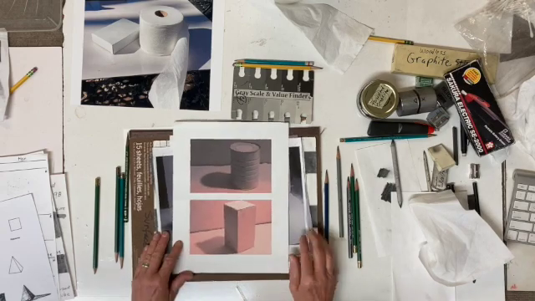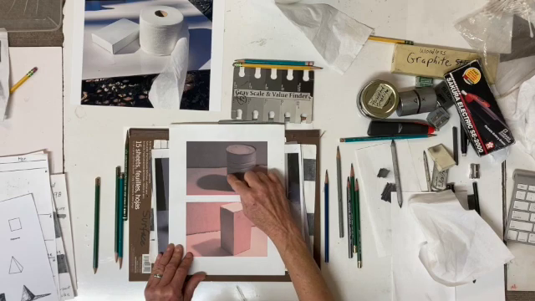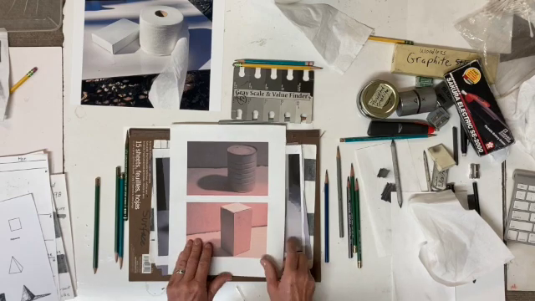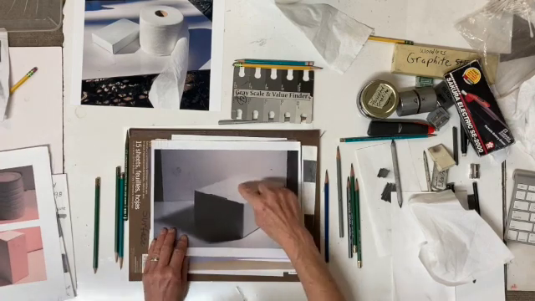And remember, the cast shadows are always more squished. They don't go all the way up to the top. They just go partially up. So kind of pay attention to that. So here's another box, and you can see light, darker, darkest.